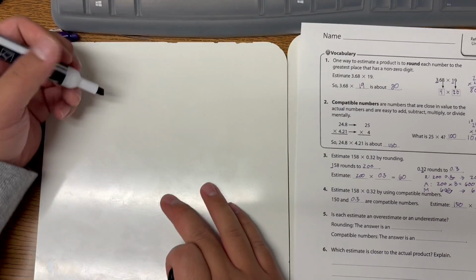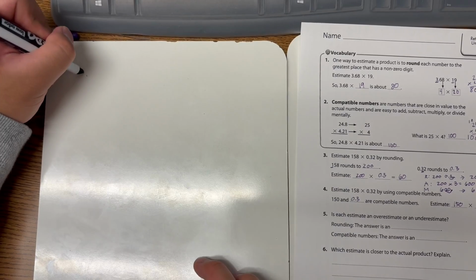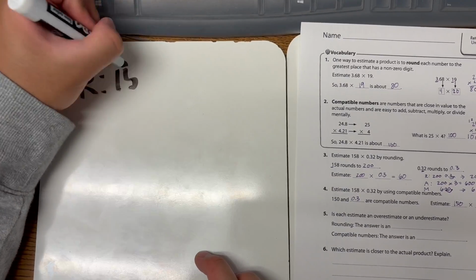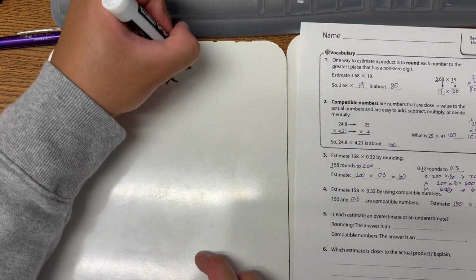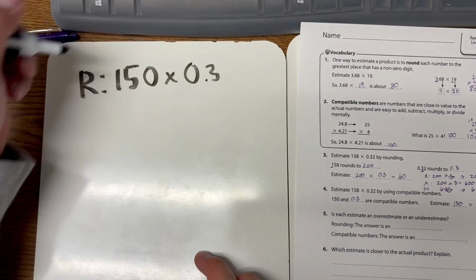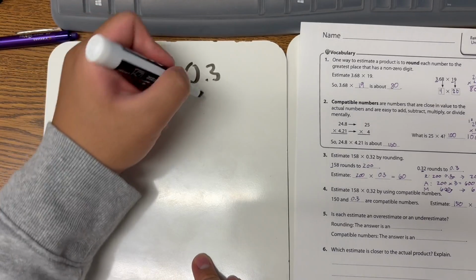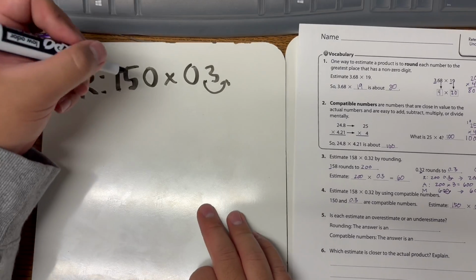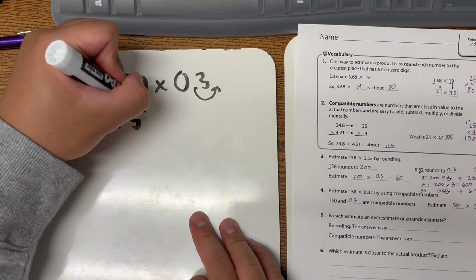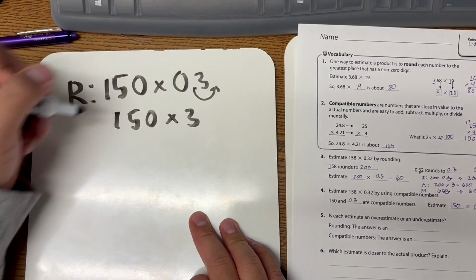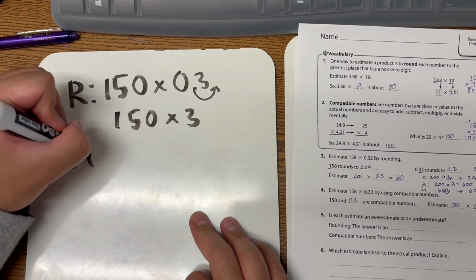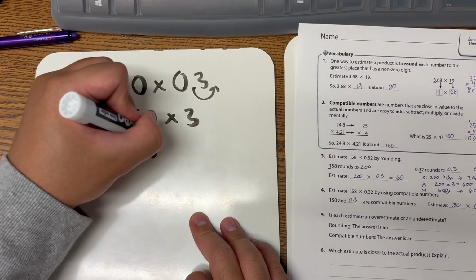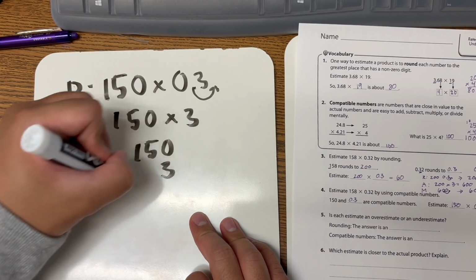I'll write it out on the whiteboard so that it's bigger. I apologize for not doing it on the first one. So we have 150 times 0 and 3/10. We need to move our decimal point 1 space to the right in order to make our new equation 150 times 3. If we apply the standard algorithm, we will have 150 times 3.